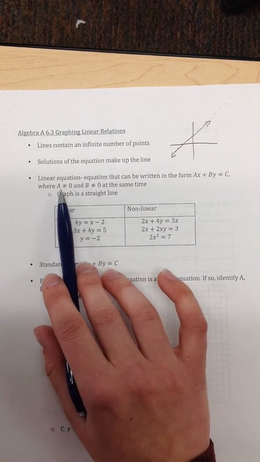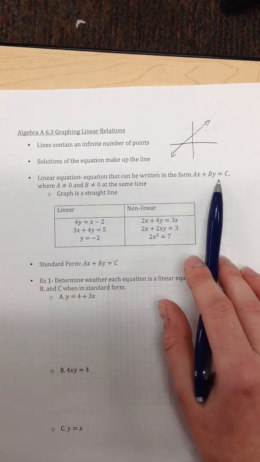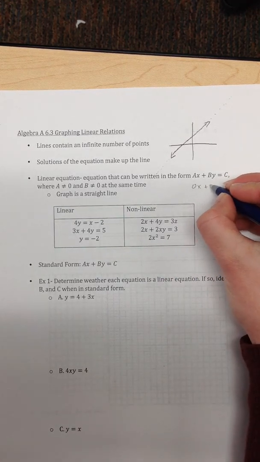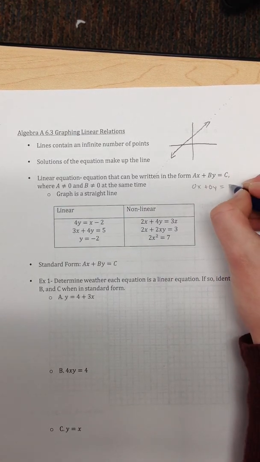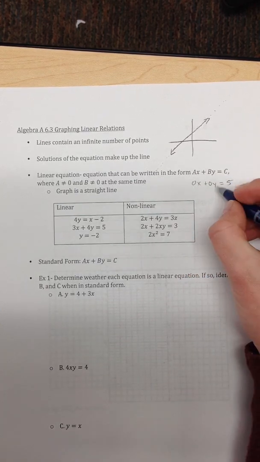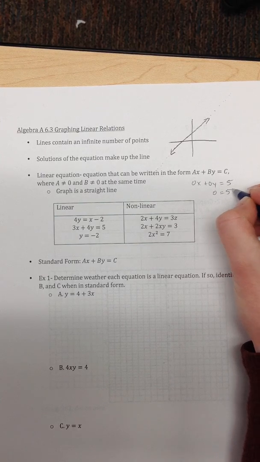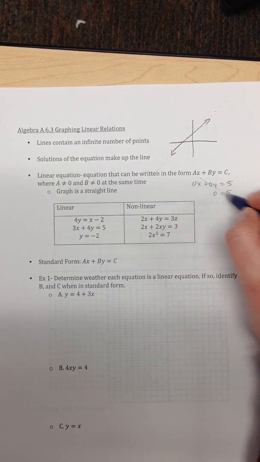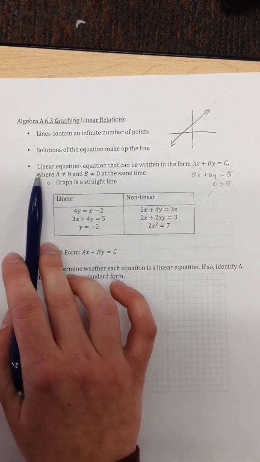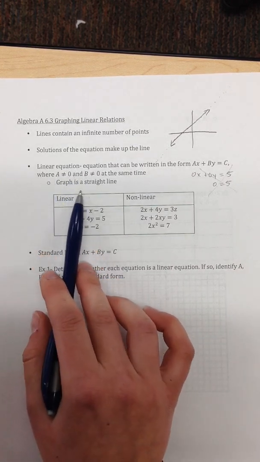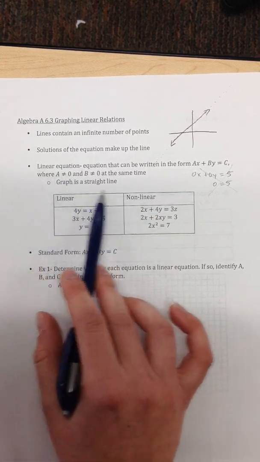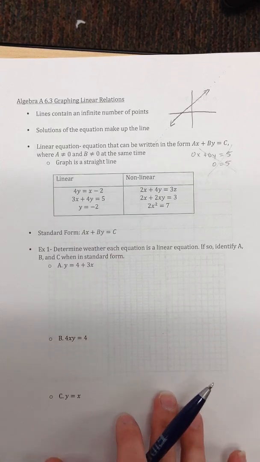With these, your a and your b cannot be 0 at the same time. If you had 0 times x and 0 times y equal to something for your c, that would cancel out all of your variables and come up to something that doesn't really make sense. So you can't have anything like that. Anytime we deal with linear equations, it's always going to end up being a straight line. Linear kind of sounds like line, so that's where they get that name from.